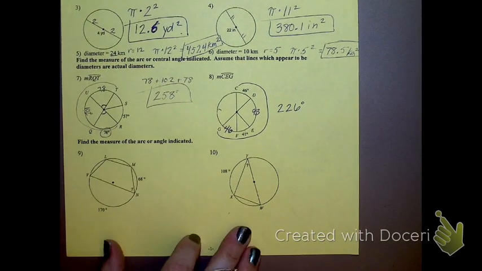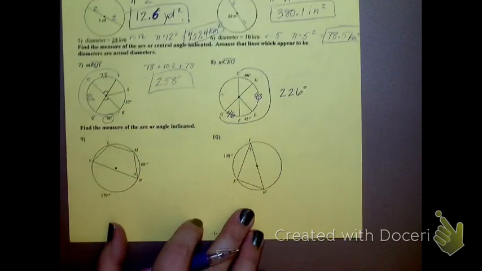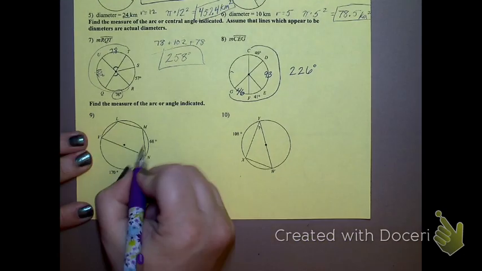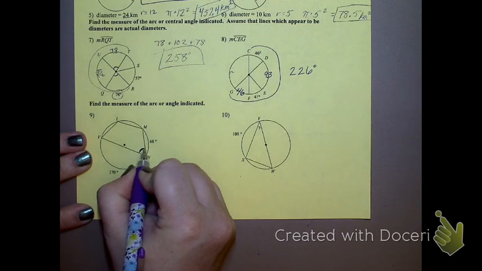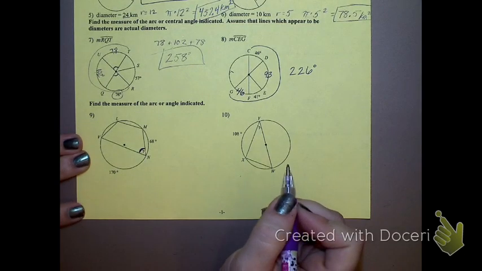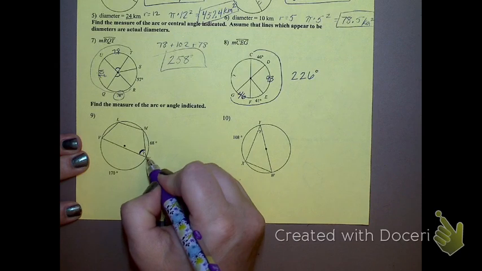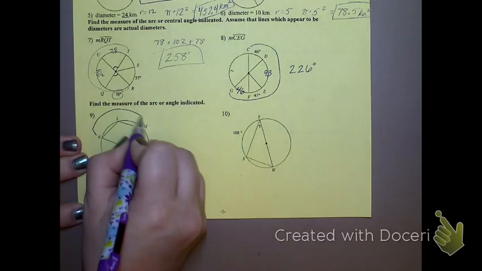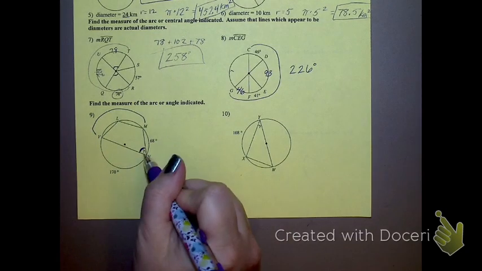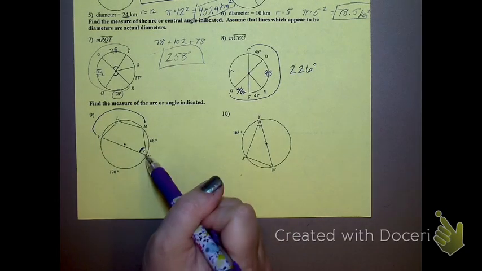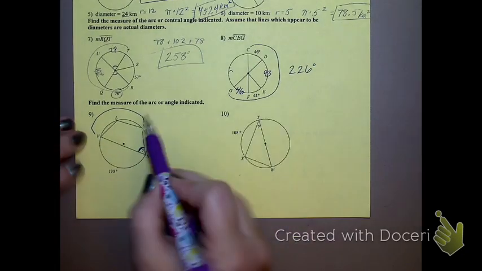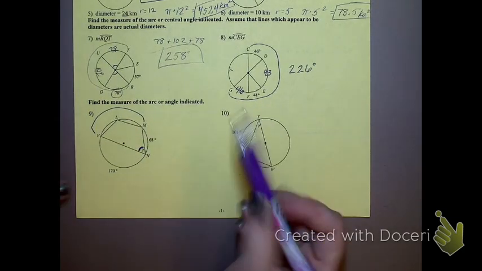Okay? Questions? All right, find the measure of the arc or angle indicated. So it looks like I'm trying to find this angle right there. That's what we call an inscribed angle because the angle itself is on the circle. And that means that this arc is going to be related how to this angle? It's double. So if the angle is 50, the arc is 100. Okay? So if I can find that arc, I'm good to go.